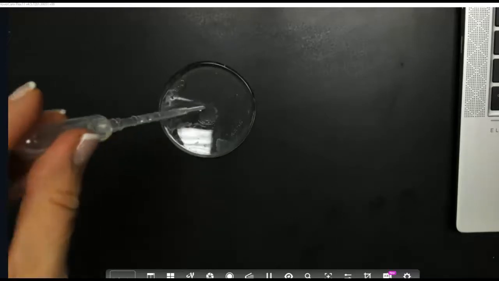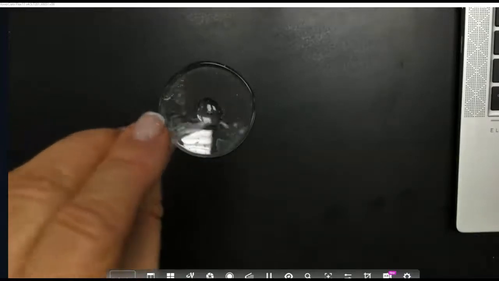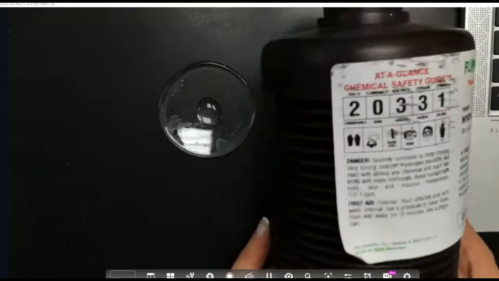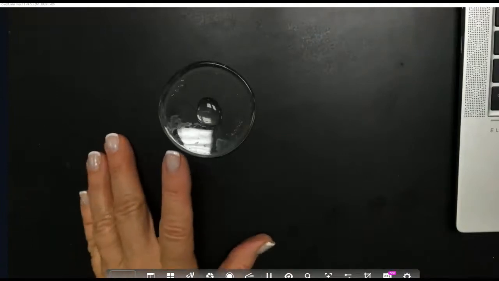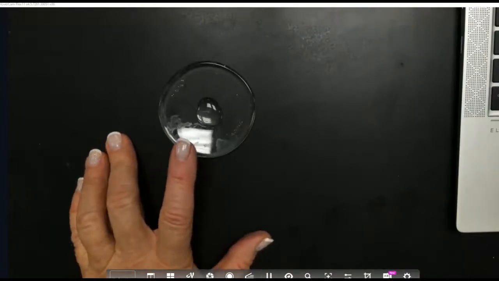And here is the hydrogen peroxide. And you'll notice right away that hydrogen peroxide is a clear liquid. So that's one of our observations. Hydrogen peroxide is a clear liquid. Now, did you guys all notice that hydrogen peroxide is in a dark brown bottle? And that is because hydrogen peroxide is more likely to react by decomposing or breaking apart when it's in the sunlight. So that's why it's kept in a dark brown bottle.